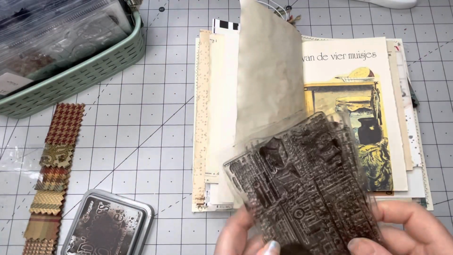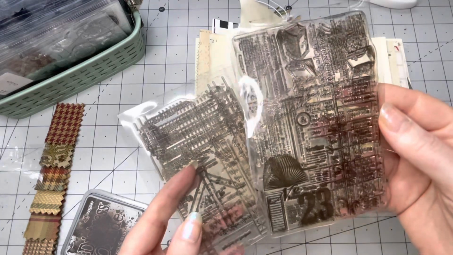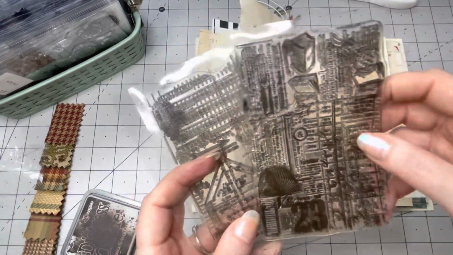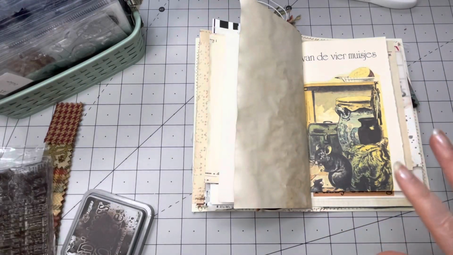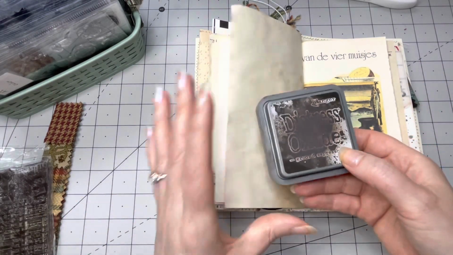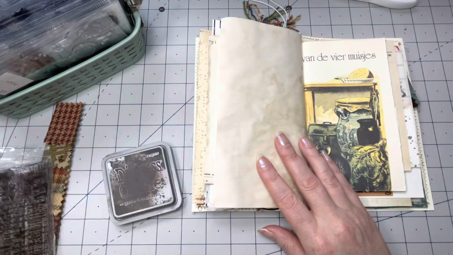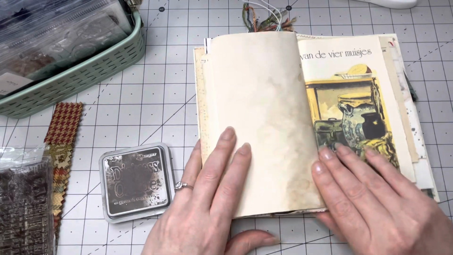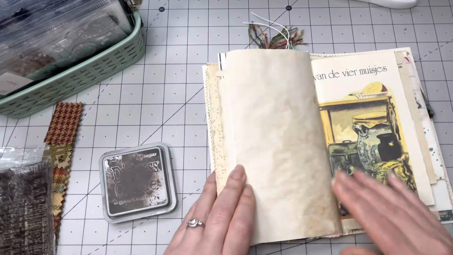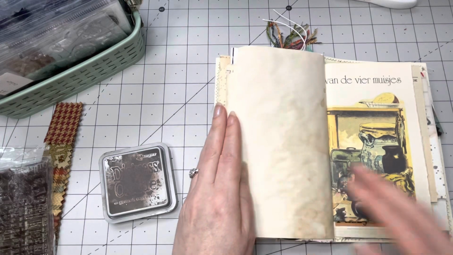I found a stamp that I want to use. These are some sort of background stamps with some timetables and, I don't know, manly stuff. Very masculine. And I want to use ground espresso, like a nice dark brown color. But the page is already sewn in and it's near the end of the journal, so it's going to be very difficult for me to stamp on.